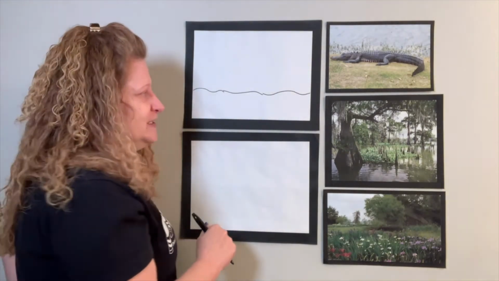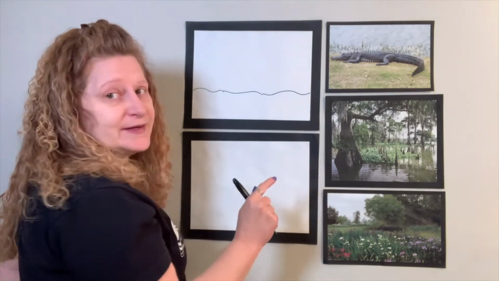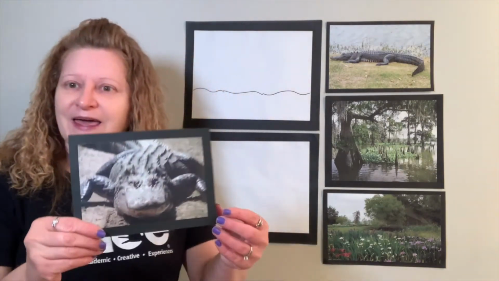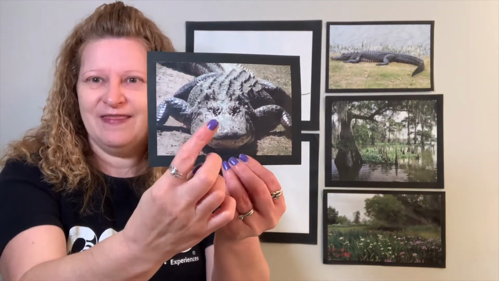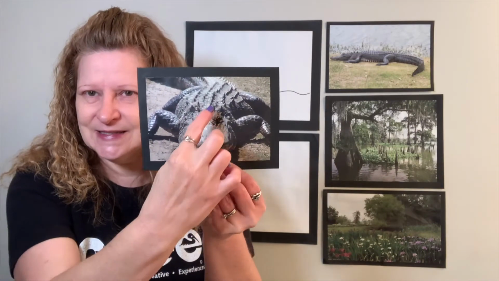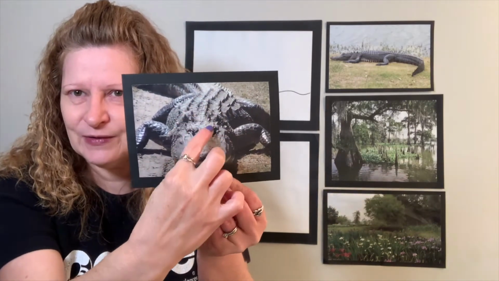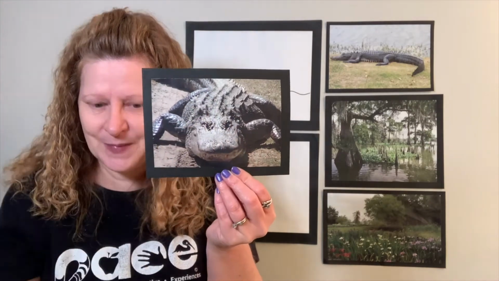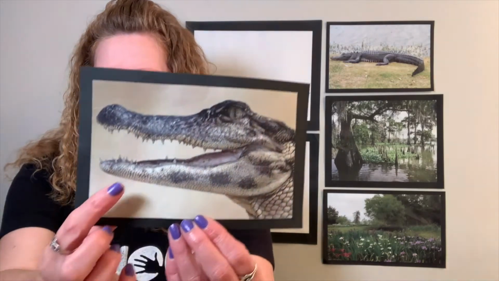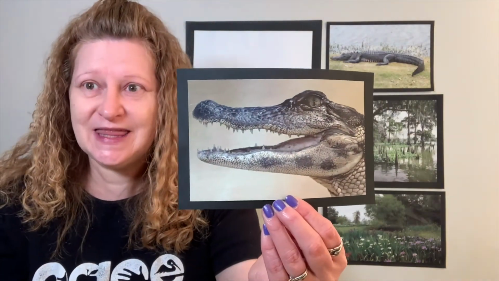The next thing that we want to do is we want to start working on our alligator. Now alligators are pretty amazing in that they're very, very large. Here I have a picture of an alligator that is kind of looking at you, and look how big his body is. And he has like these scales or these bumps on his back. Alligators also have very, very big, sharp teeth. We're going to be adding sharp teeth to our alligator today.